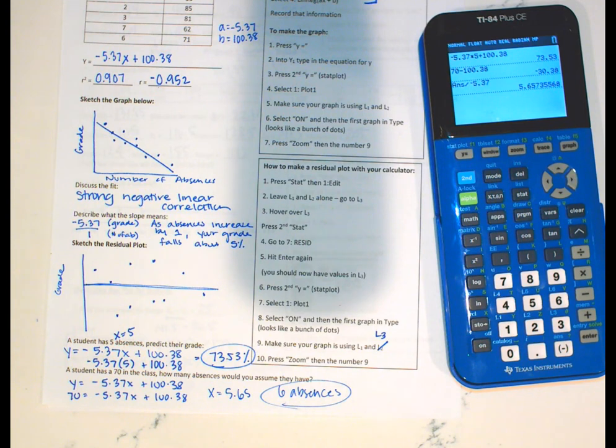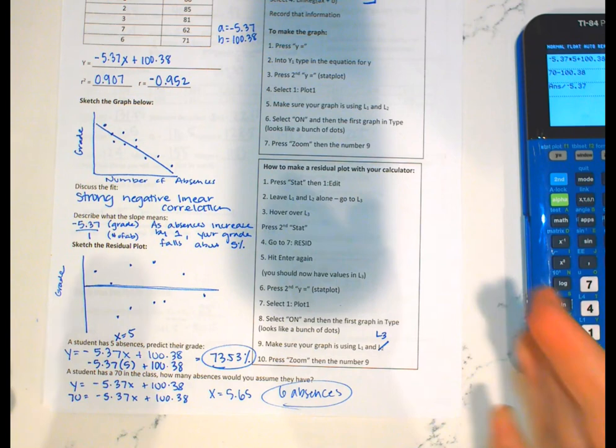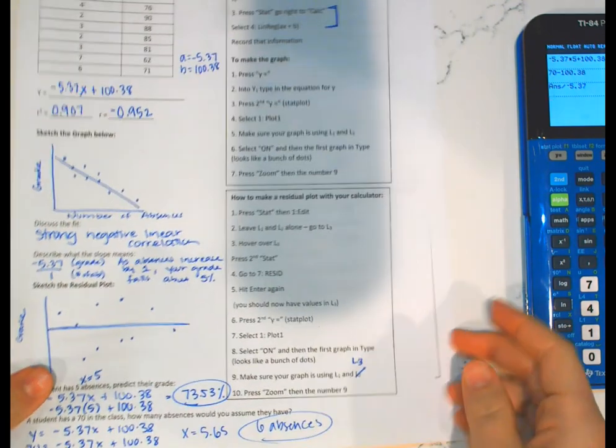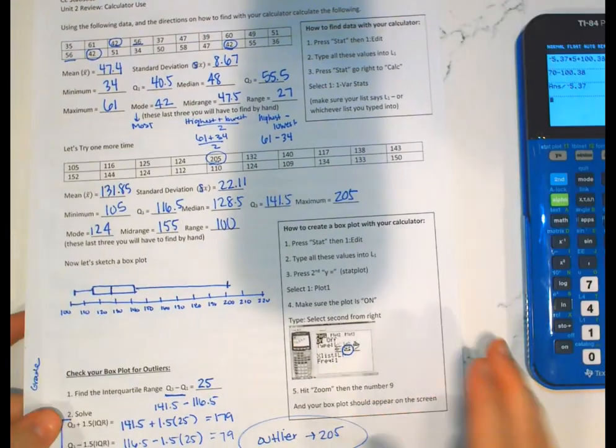All right, so hopefully that was a good review. All of this stuff is going to be on our test, and we want to make sure we can solve this stuff using our calculator functions that we've learned.